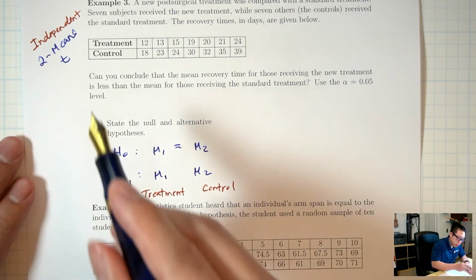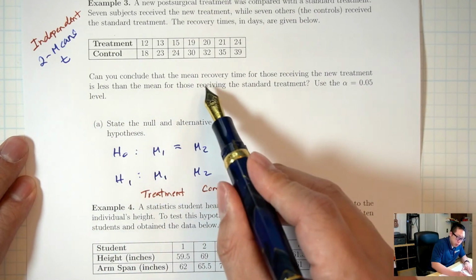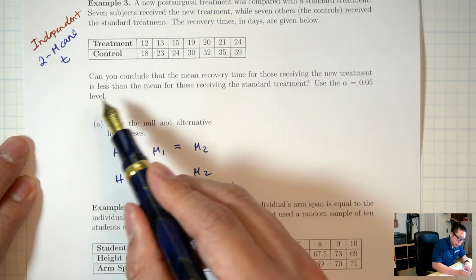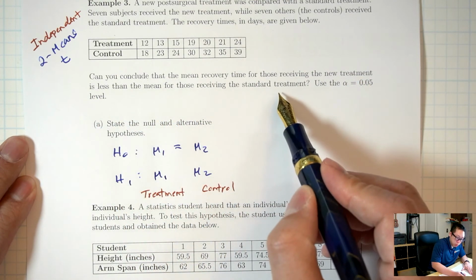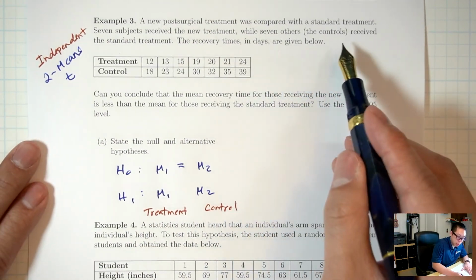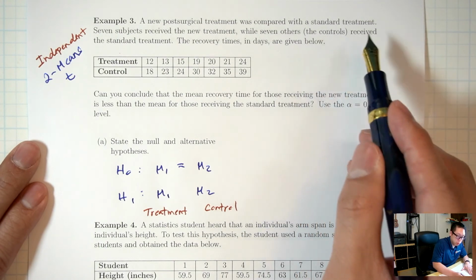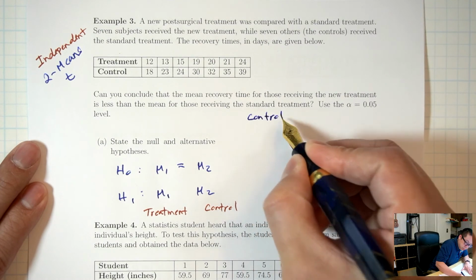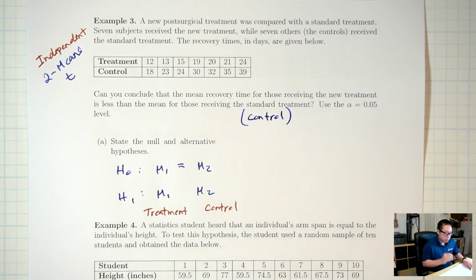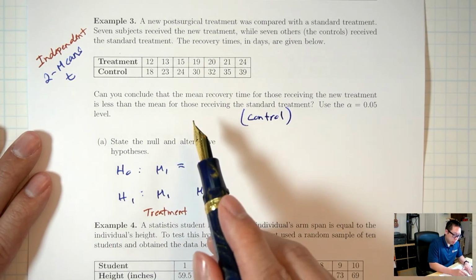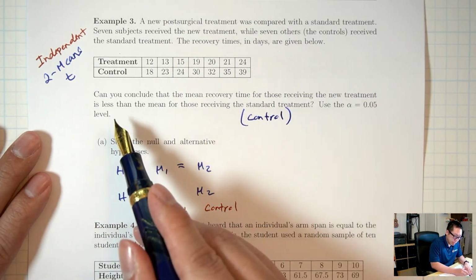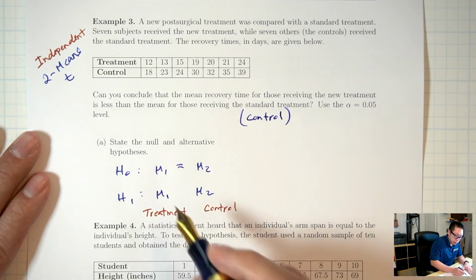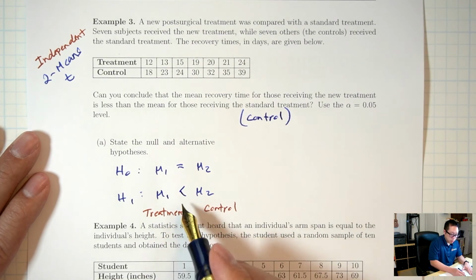So back to the question, it says, can you conclude that the mean recovery time for those receiving the treatment is less than the mean for those receiving the standard treatment? Standard, remember we said, was the control. So the controls receive the standard. So the question is saying, can you conclude that the new treatment is less than the control? So treatment less than control.